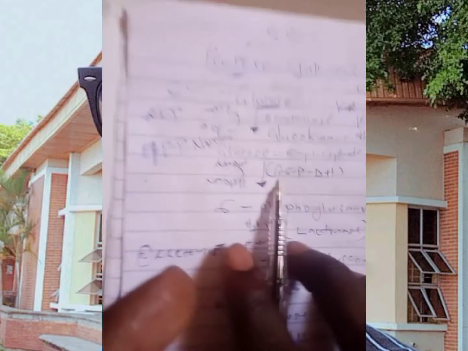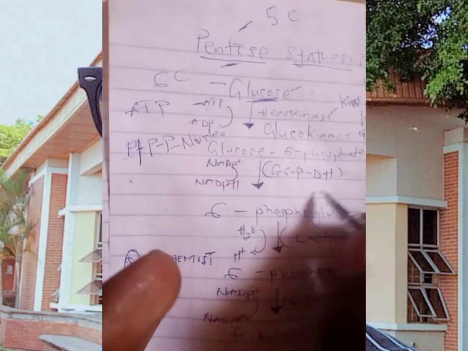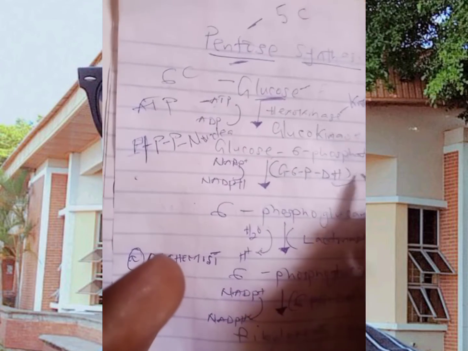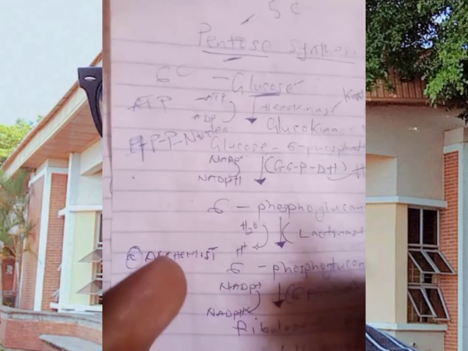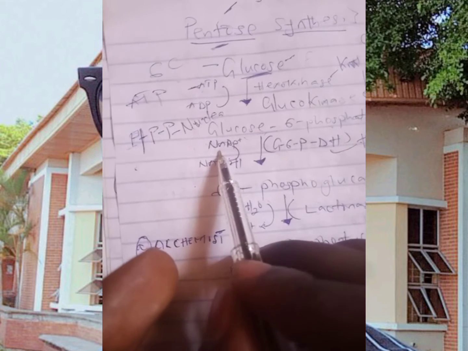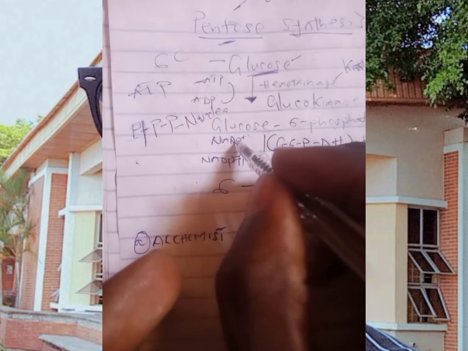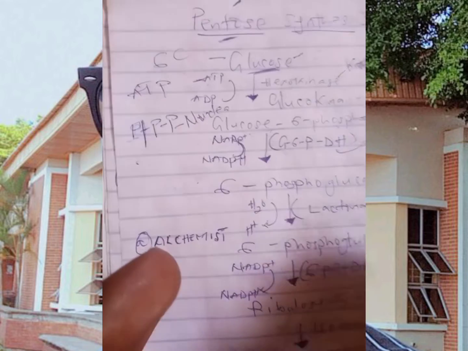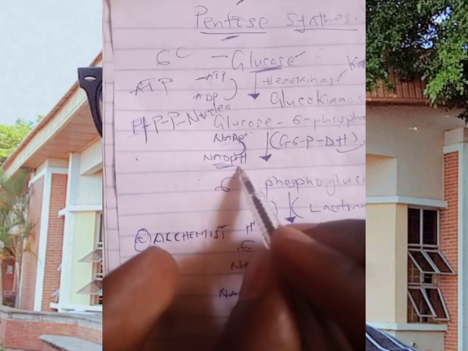Now we have glucose 6-phosphate dehydrogenase. What is the function of this dehydrogenase? The function of this dehydrogenase is just the removal of a hydrogen from glucose 6-phosphate. And how do we do that? We need to introduce our coenzyme, NADP plus, and that NADP plus is input into that reaction, and it takes out the hydrogen from this glucose 6-phosphate, and we have here our NADPH.